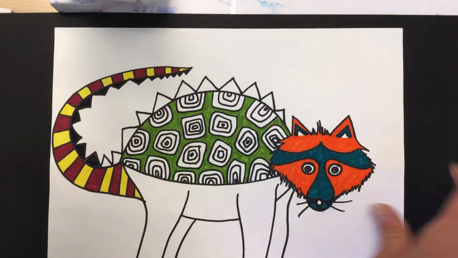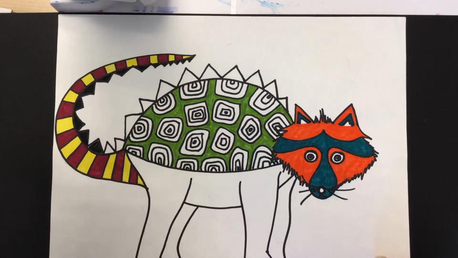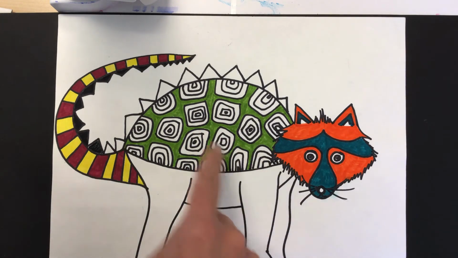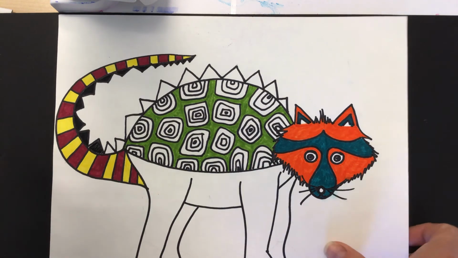So when you're done drawing, you can trace if you'd like to make your lines stand out, and then add color using whatever materials you have on hand. Here I've been using markers and I'm continuing to color everything in. If you would like to create a habitat, you certainly may. Or if you'd like to just leave it blank in the background to really spotlight the animal, that is fine too. So have fun making your wild things.